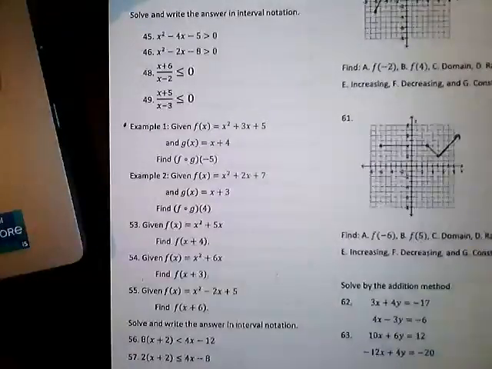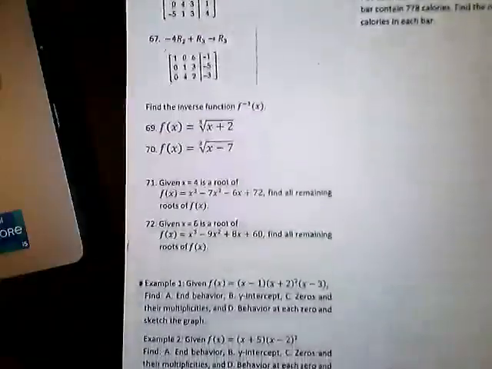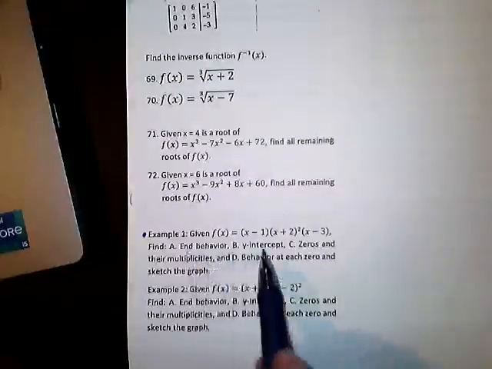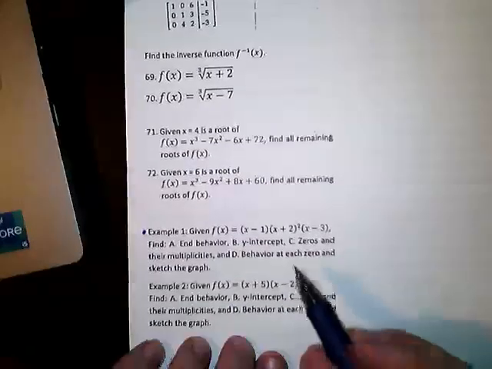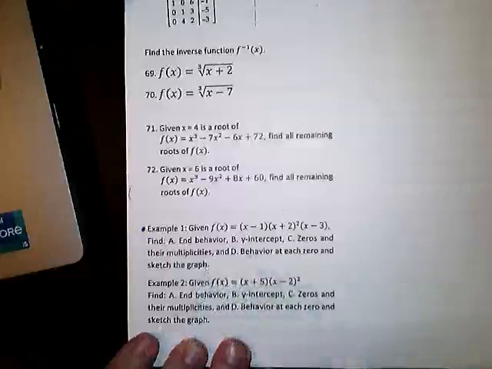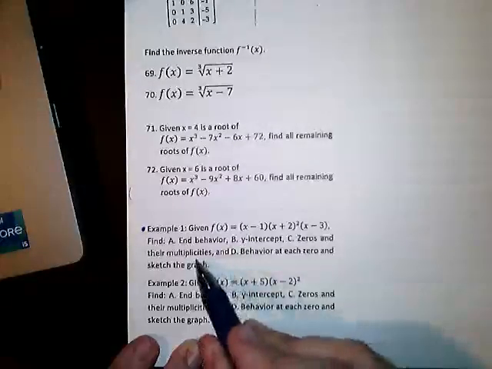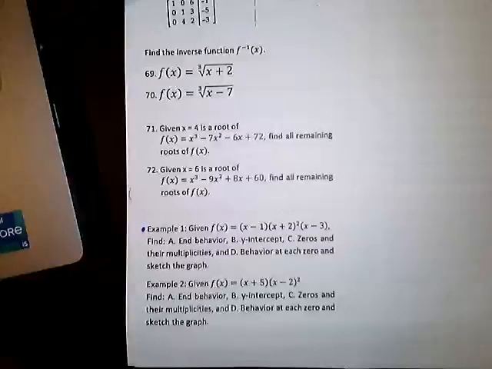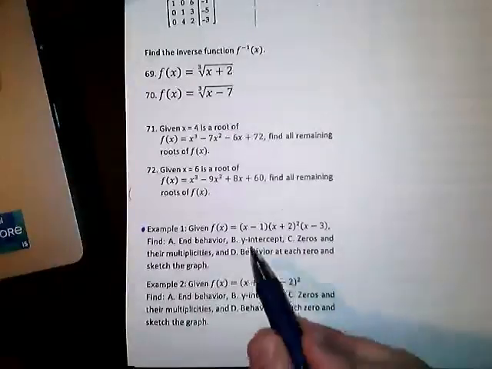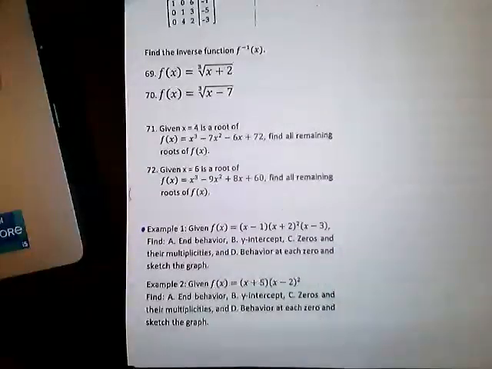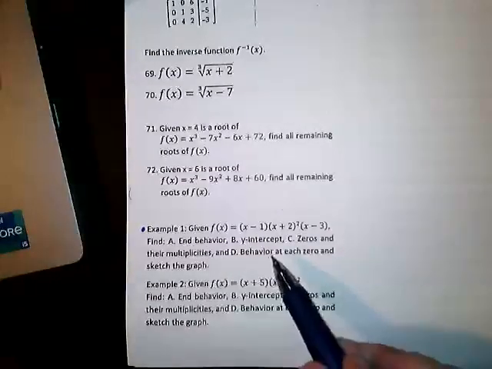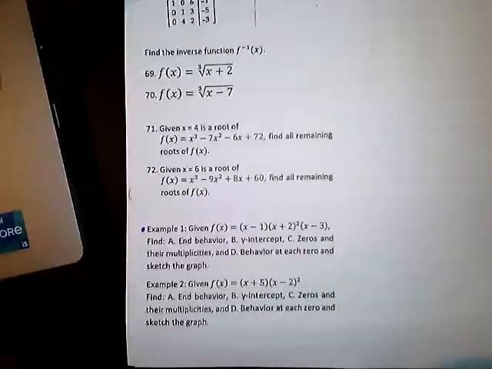So let's look at some more. There was a request for this one. Also, this is the one where I put some of the pieces together, the behavior and then the multiplicities. So let's talk about this one a bit more. When it's factored, our polynomial, we don't even need to graph it. Some of you can just see how these go just by looking at it.